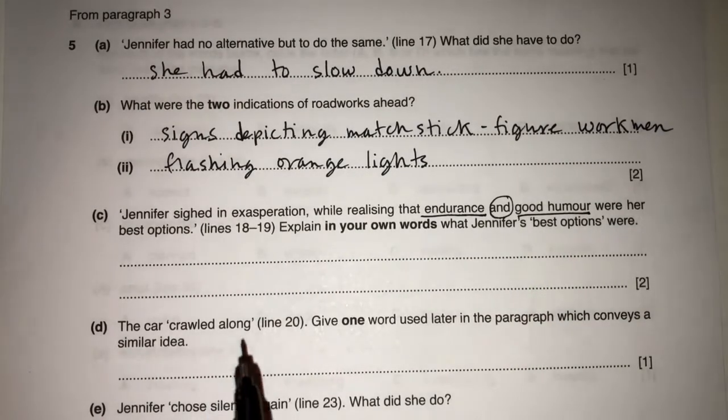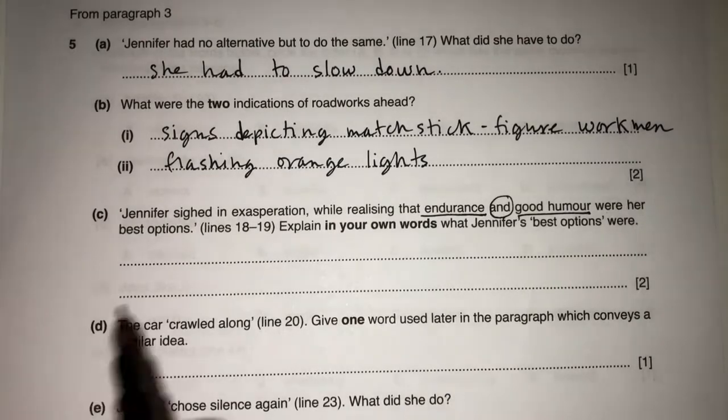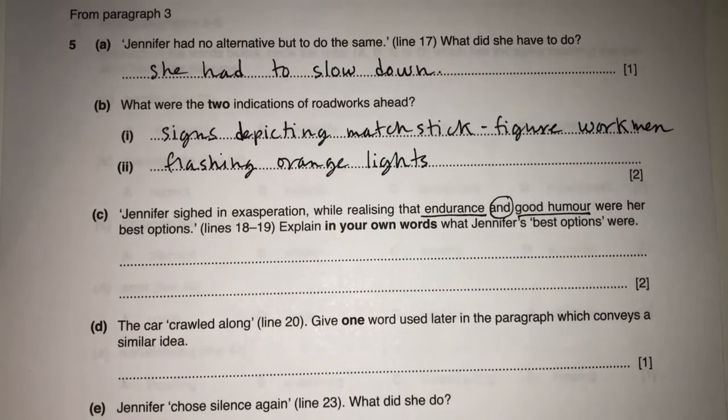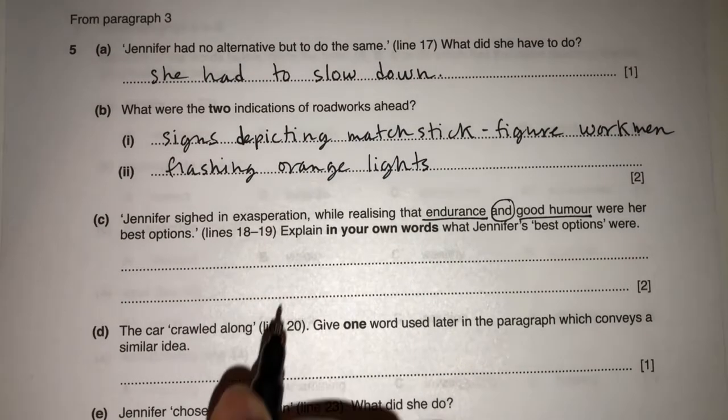Okay, so endurance and good humor. A synonym for endurance: if you can endure something, it means you're sticking it out, you have the patience, tolerance. I think I would go more with tolerance, because if you can endure, you can tolerate, right?